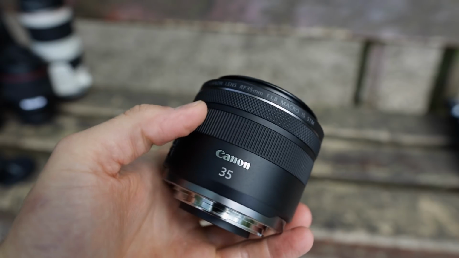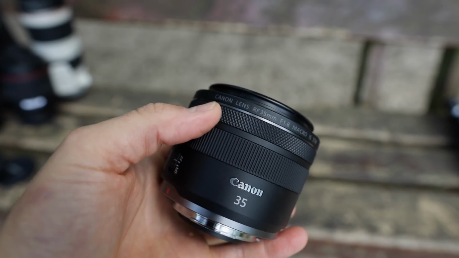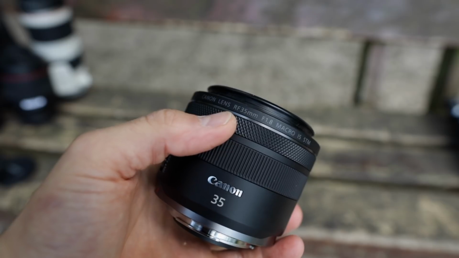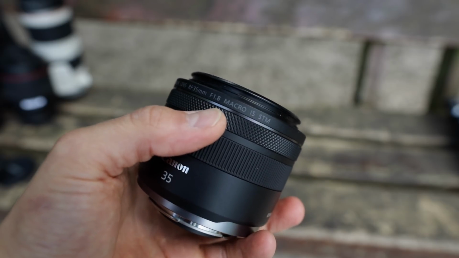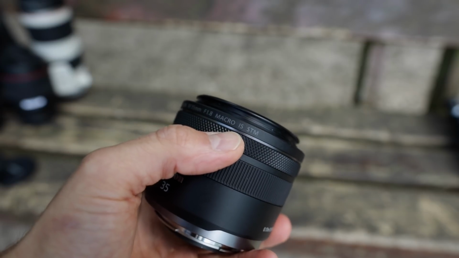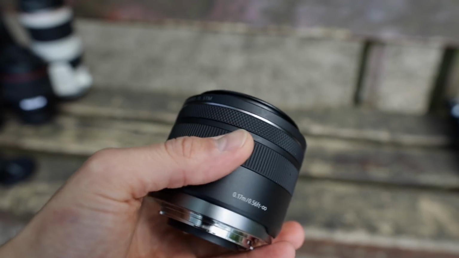So here, very quick, that's one of my favorite lenses for the videos I'm doing. That's also a Canon lens. It says RF, so it's for the new mount. f1.8, that's the aperture. It's a macro lens. It has an image stabilizer, and it also has a silent stepping motor.